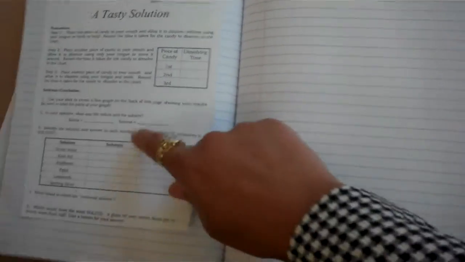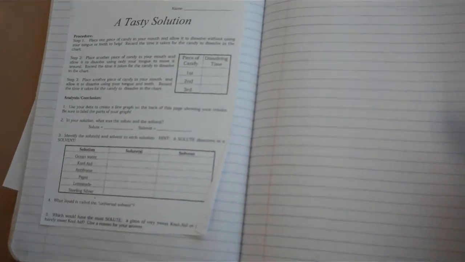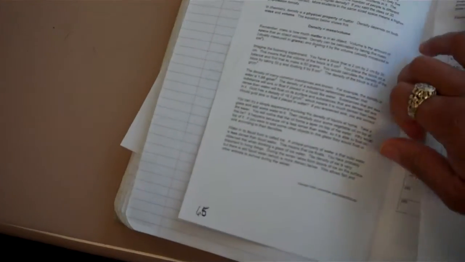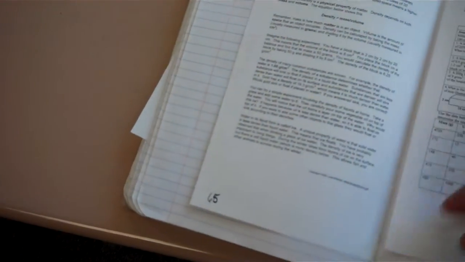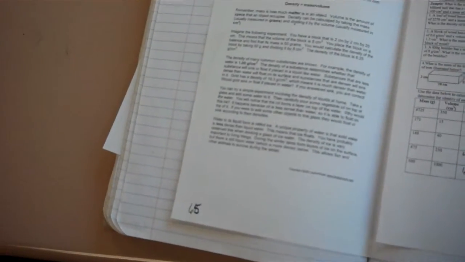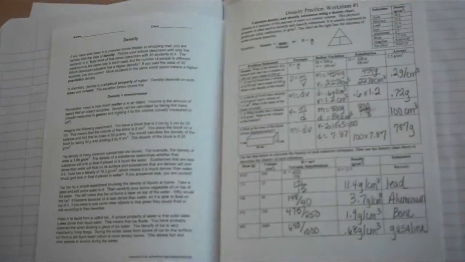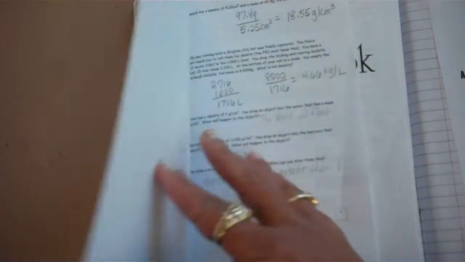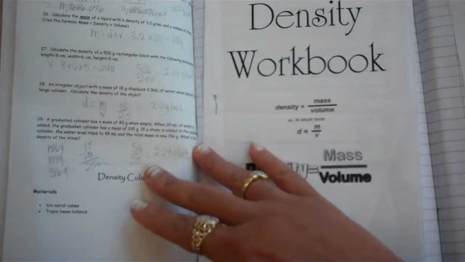So you should have a graph where you graph your data over here from page 63. 65 and 66 should be a density practice worksheet booklet thing that you had. So that's 65 and 66. 67 should be your density workbook, completely done.